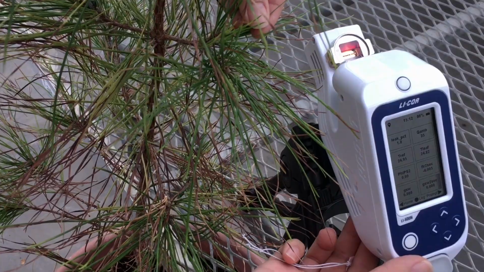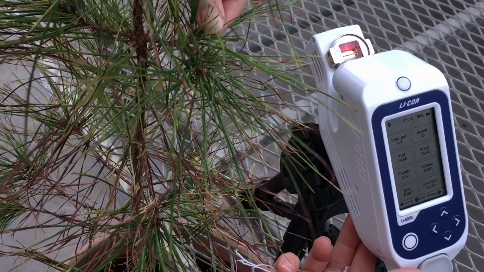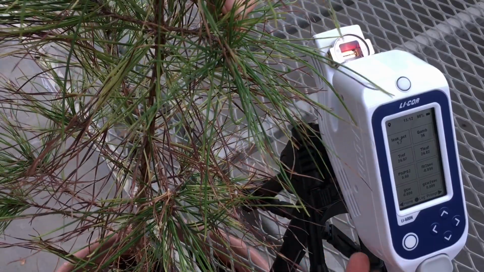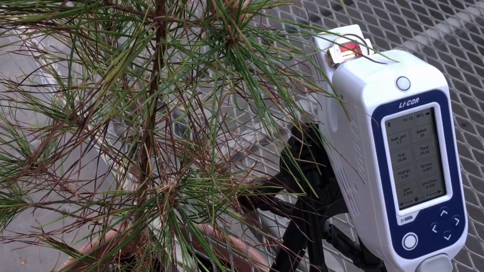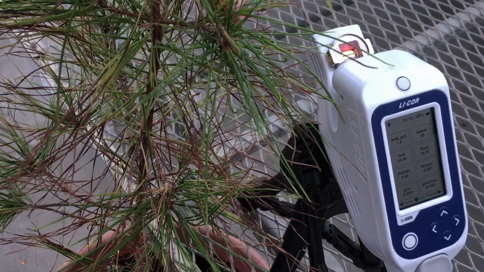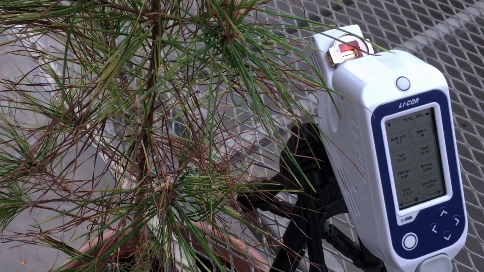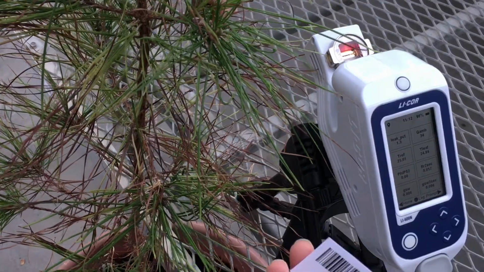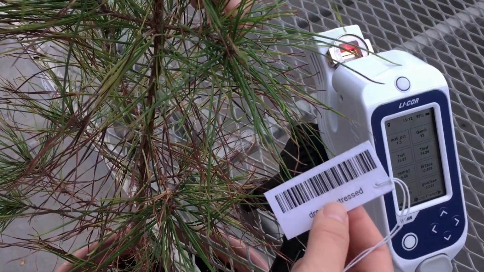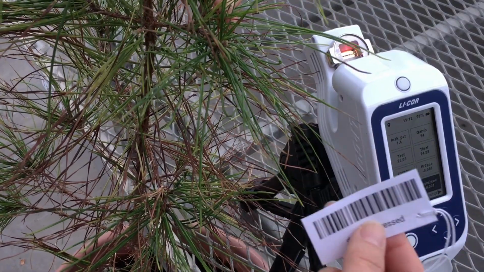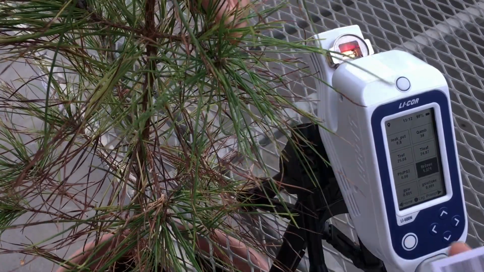So now it's done, and you are ready to measure your needle or your leaf. I will clamp onto a needle. Today I'm going to measure drought-stressed loblolly pine. I have a barcode which is generated by the barcode generator in the LI-600N computer interface software. I will scan the barcode first, so I have the extra information in my data file, and that will assist my data analysis later.